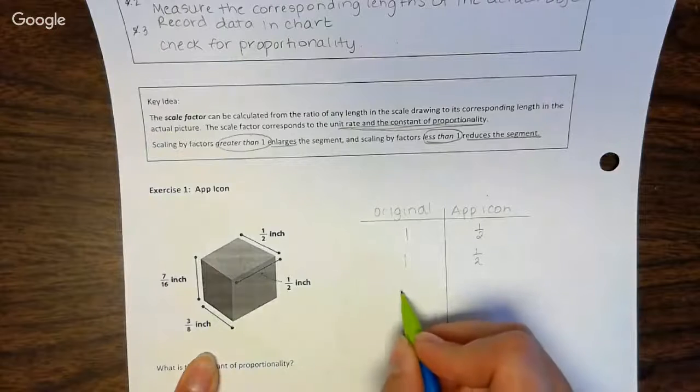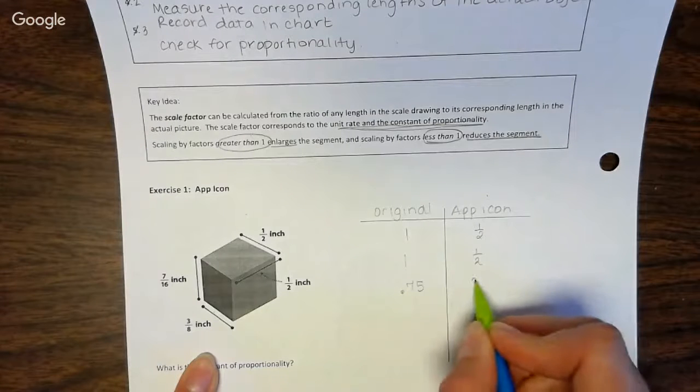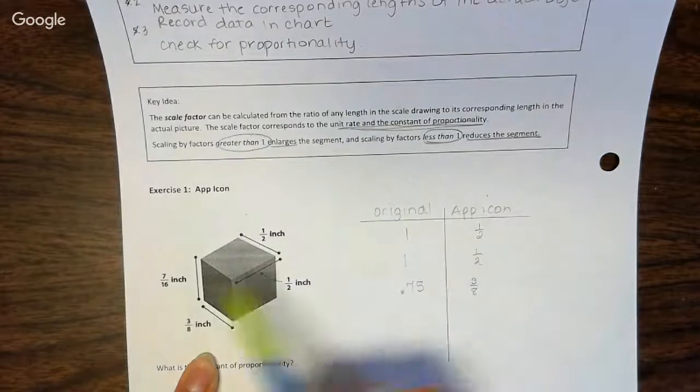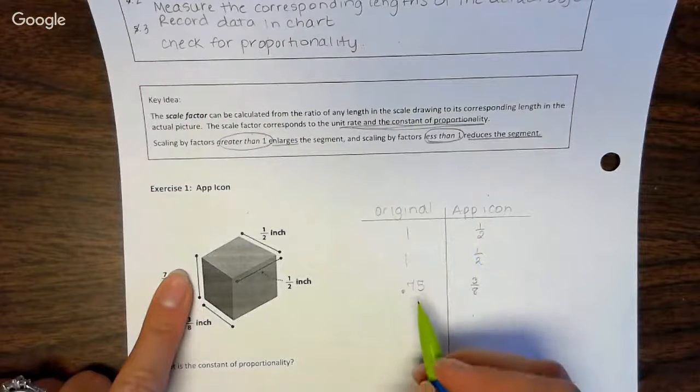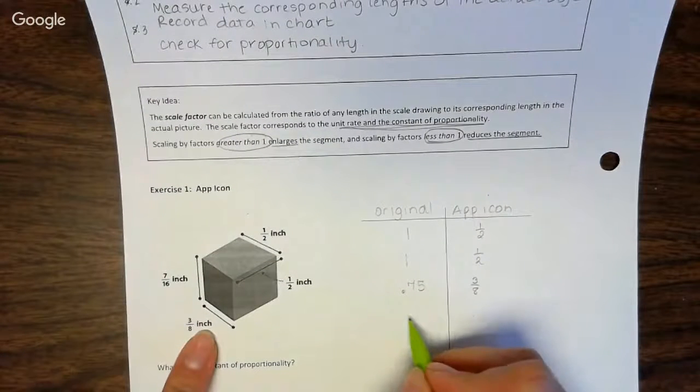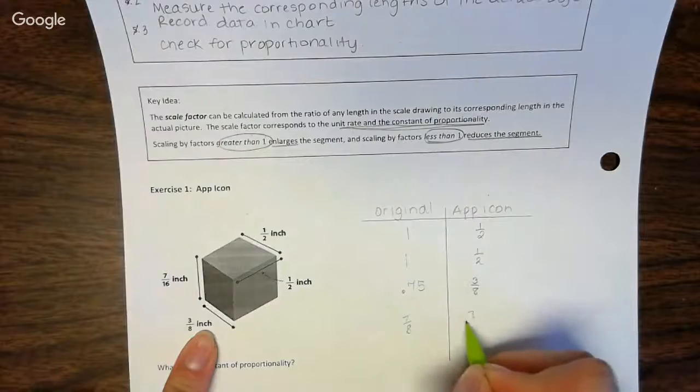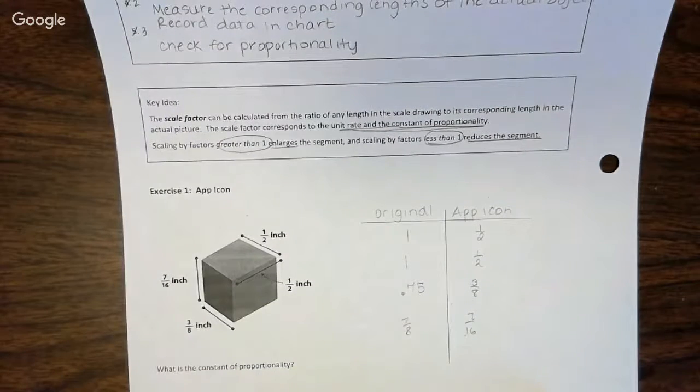This side down here in the original drawing was 0.75, and now it's 3/8. This side over here in the original drawing was 7/8, and now it's 7/16.